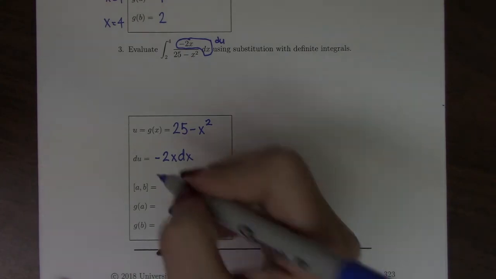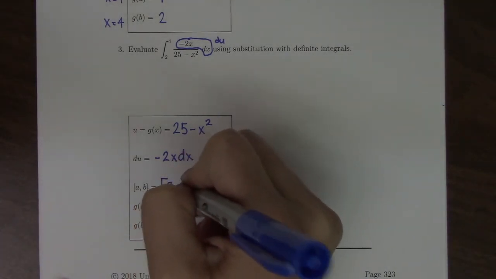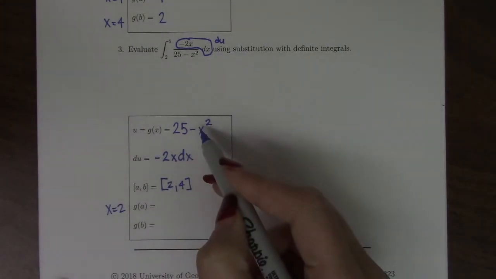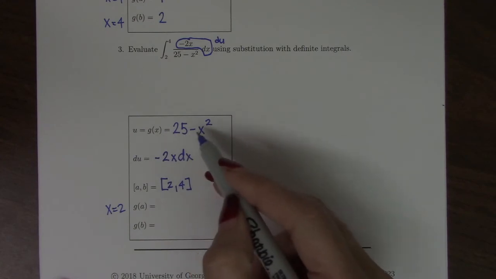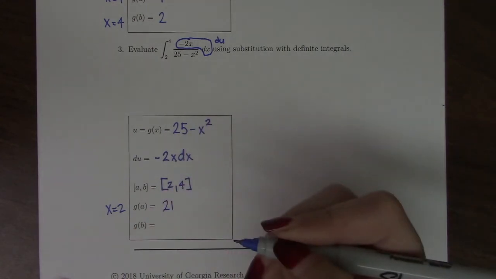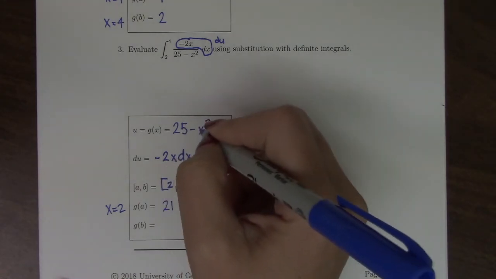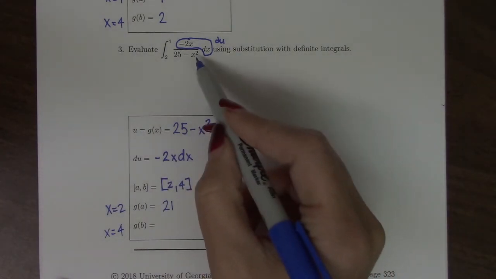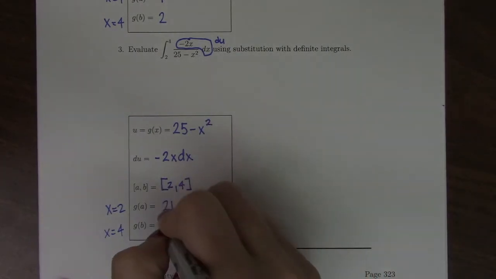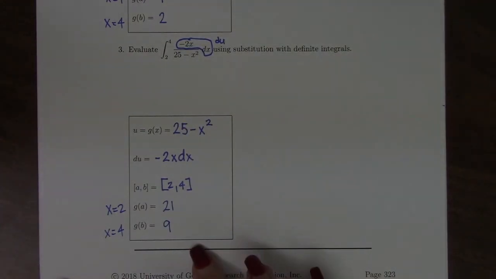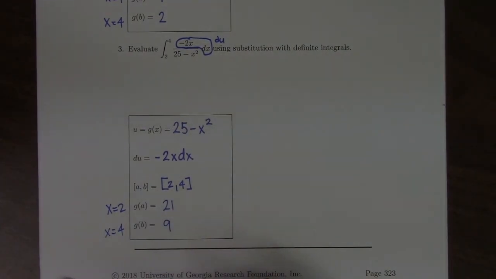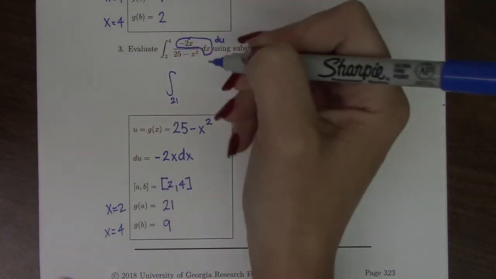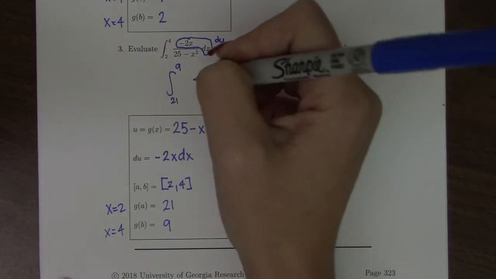Now we just need to change our bounds. So the original bounds were from 2 to 4. So when x equals 2, I simply plug 2 in for x to find out my new u. So 25 minus 4 is 21. Sorry, this is x equals 4. So 25 minus 16, because I got to square it, gives me 9. So notice here, when you go to write these, the bounds are going to be backwards. Since x equals 2 gave me the 21, it's got to go on the bottom. X equals 4 gave me the 9.